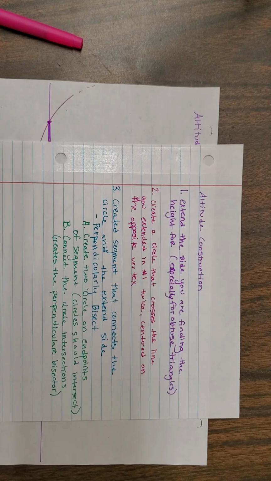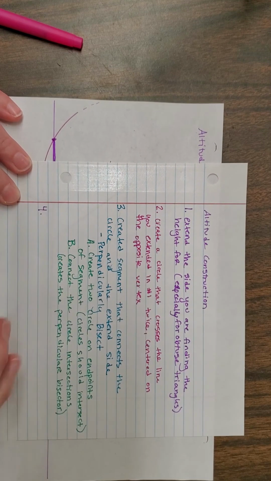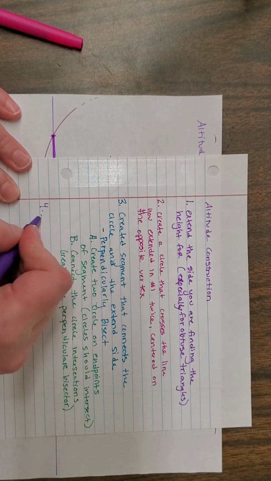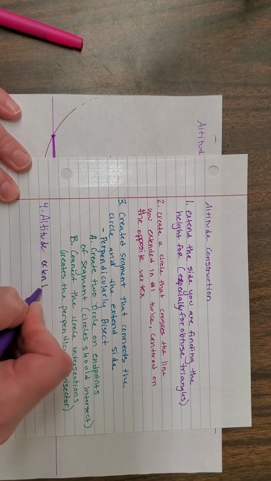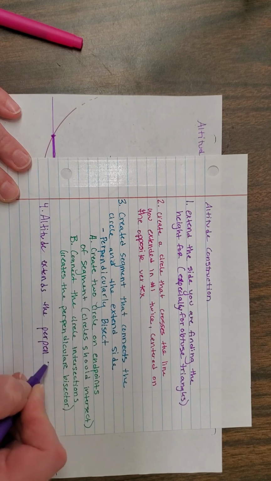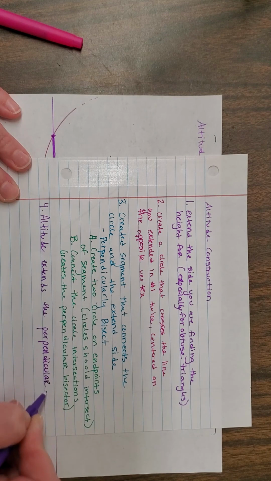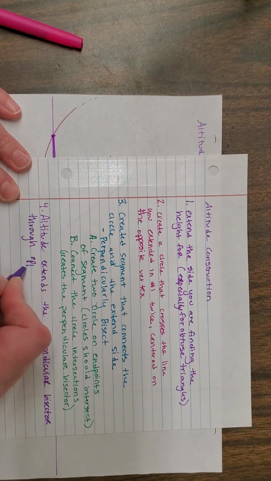Interestingly enough, if you want to then go all the way to actually constructing the altitude, extend the perpendicular bisector through that opposite vertex.